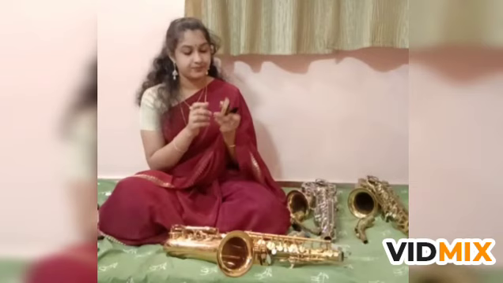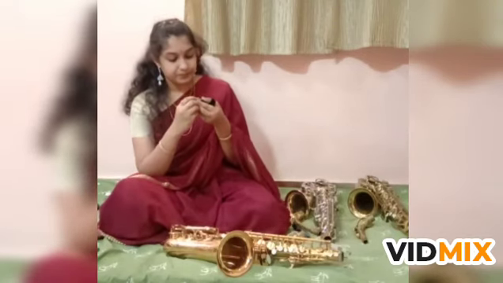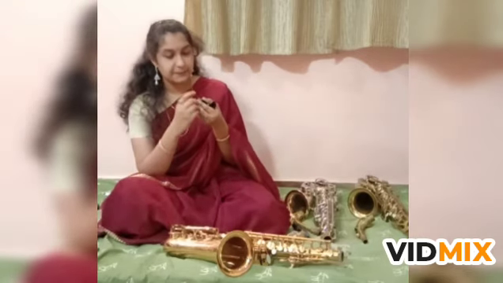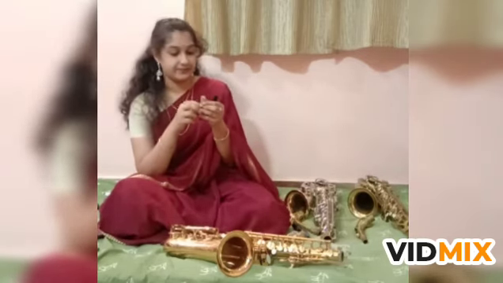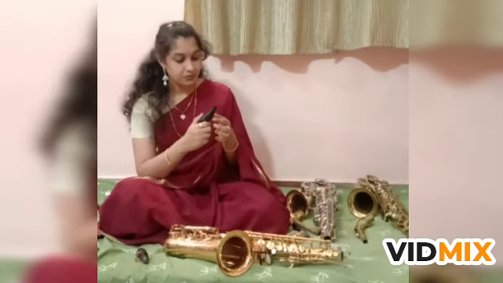Let us see different parts of the mouthpiece. So we have the facing, the table, the distance between the reed and the mouthpiece, which is the tip opening, and we have a baffle. The baffle makes a big difference in the sound produced. There is an impact on sound, tone and pitch.